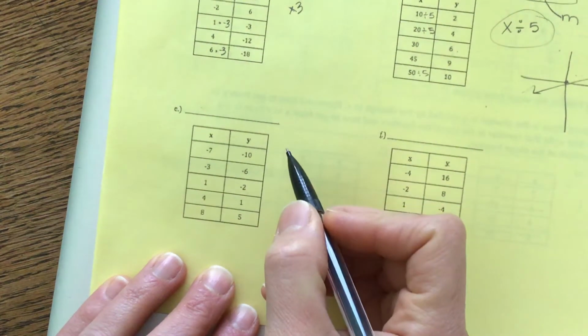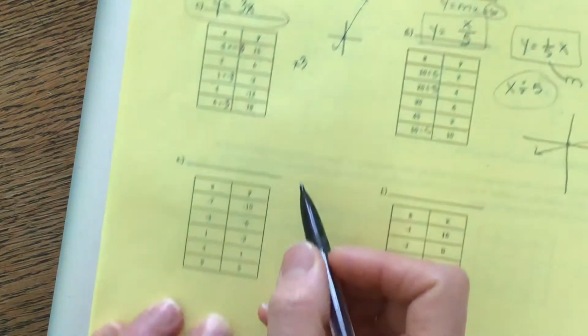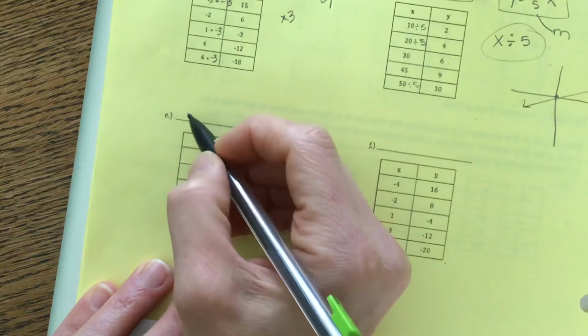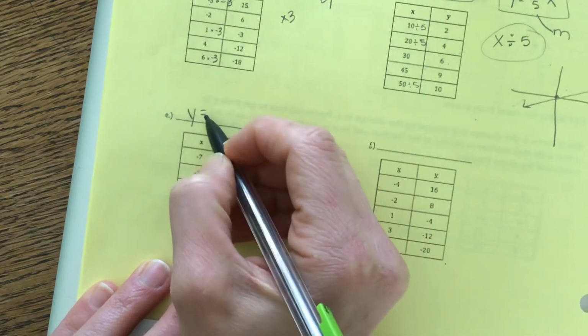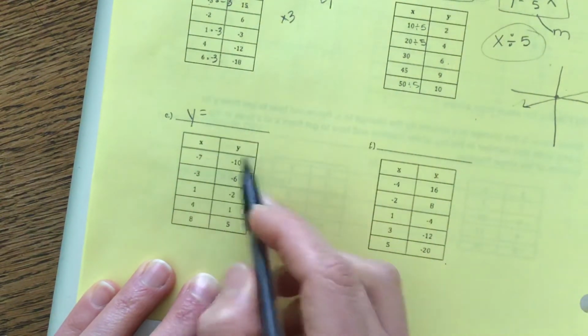All right, make sure you filled out A, B, C, and D, please. And we've got to write y equals to begin with. And we're saying, how do we get from x to y?